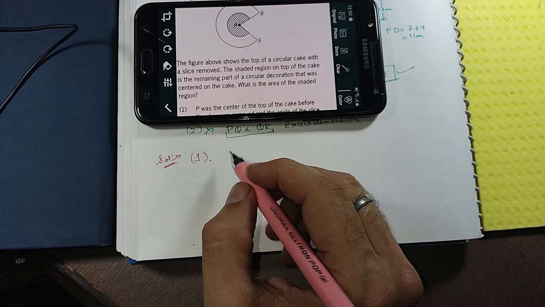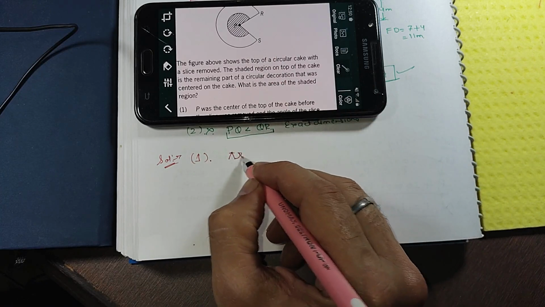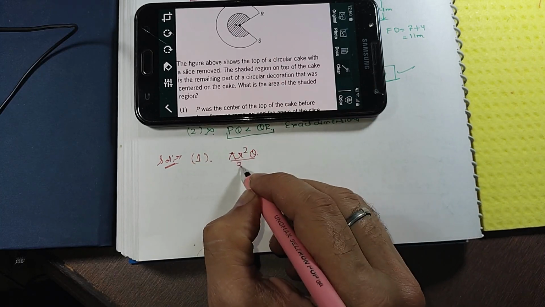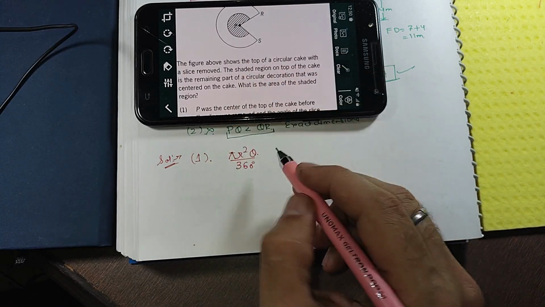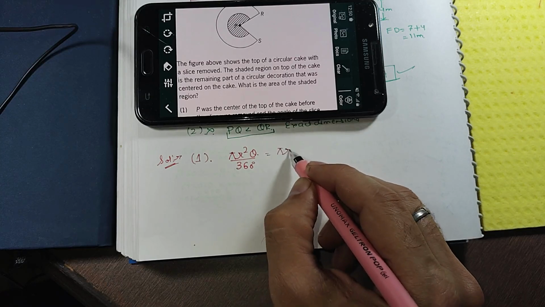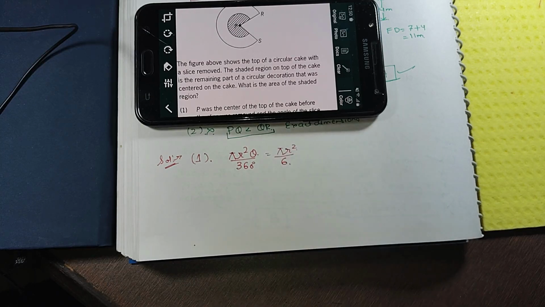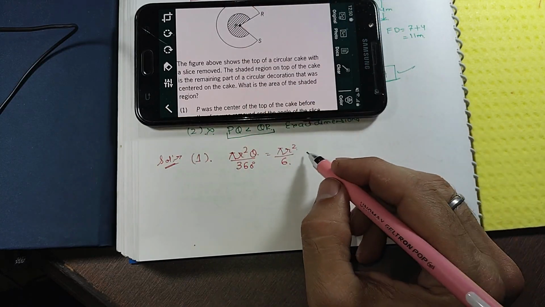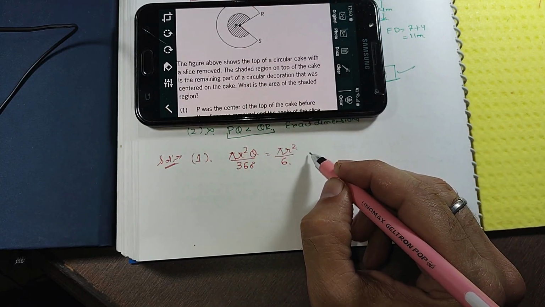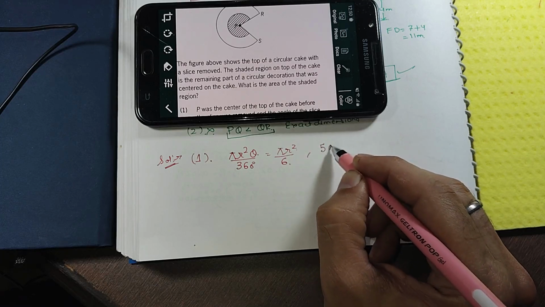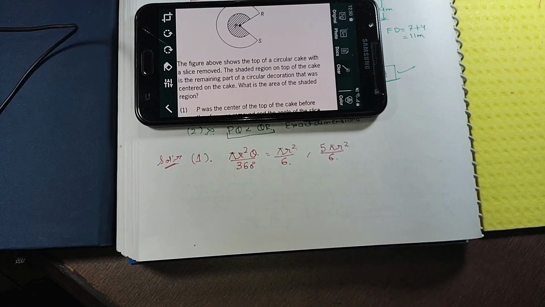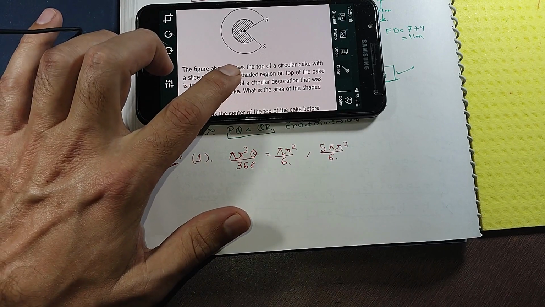So we can find the area of this sector by using the formula pi r square theta by 360 degrees, where this RPS angle is 60 degrees. So this will become pi r square by 6, right? So this is what has been removed. Now the remaining area will be equal to 1 minus pi r square by 6. So that will be 5 pi r square divided by 6, fine. So this is the area which has been left after removing the slice.